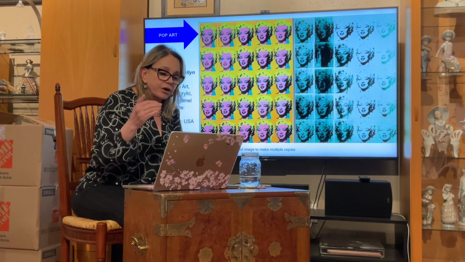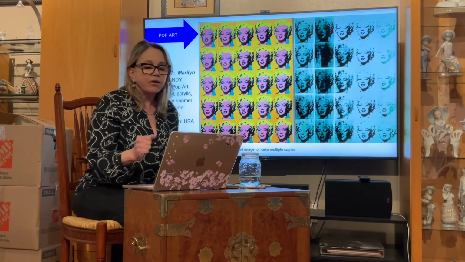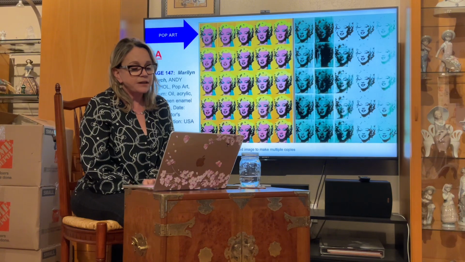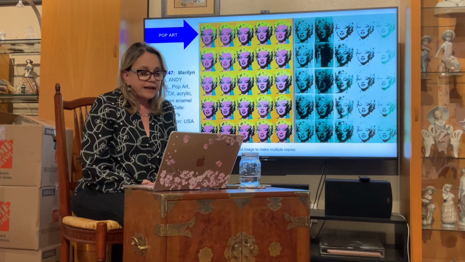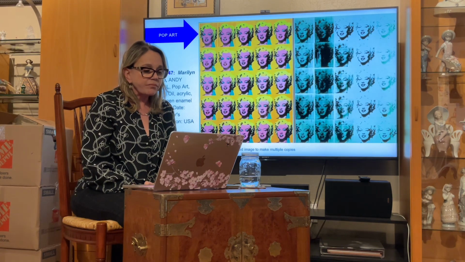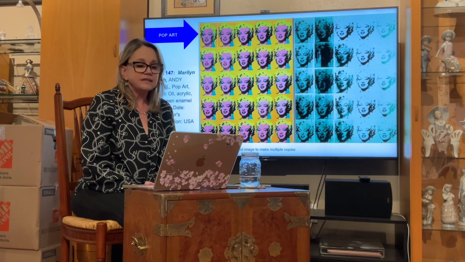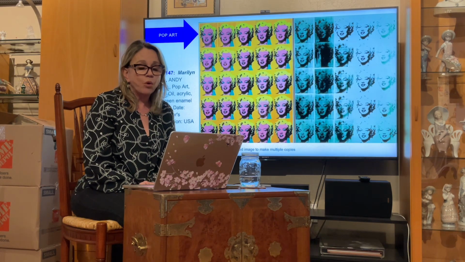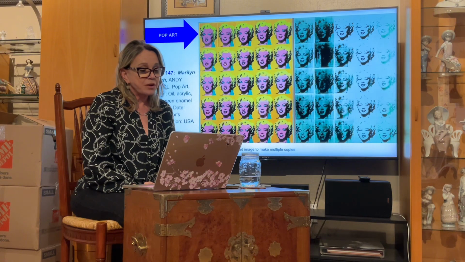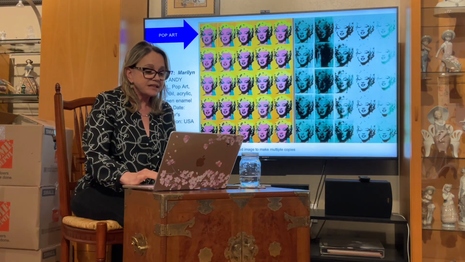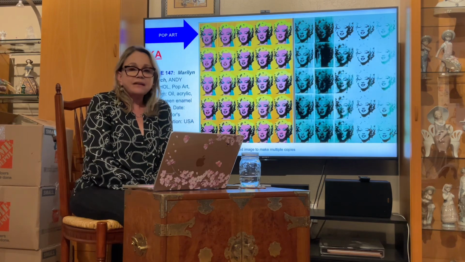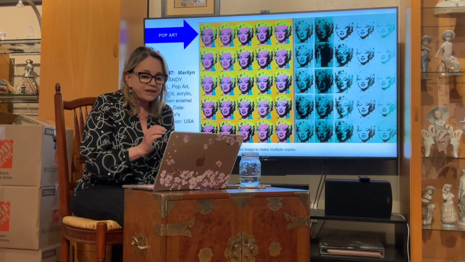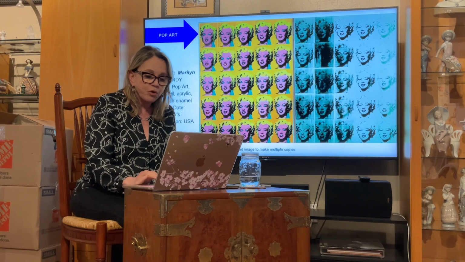Okay, and then our image is that of the Marilyn Diptych based on Marilyn Monroe. So Andy Warhol, pop art, oil, acrylic, and silk screen enamel on a canvas. So there's a lot going on in this. The date is 1962, and this particular one is his original. So what's a silk screen? It's a printing technique that passes ink or paint through a stenciled image to make multiple copies.